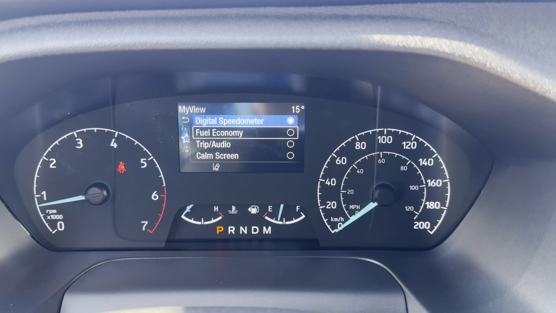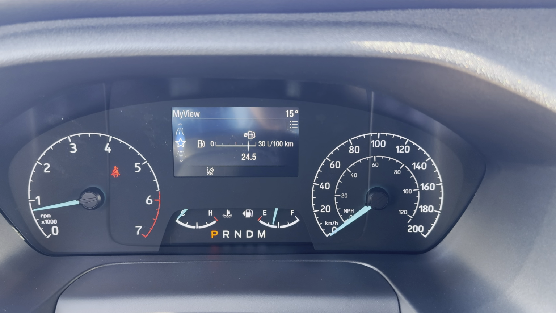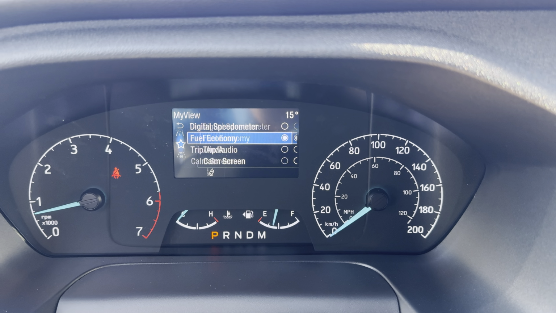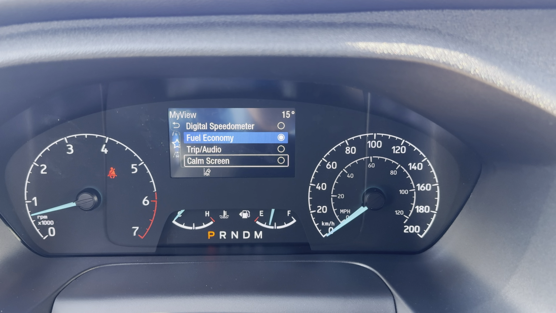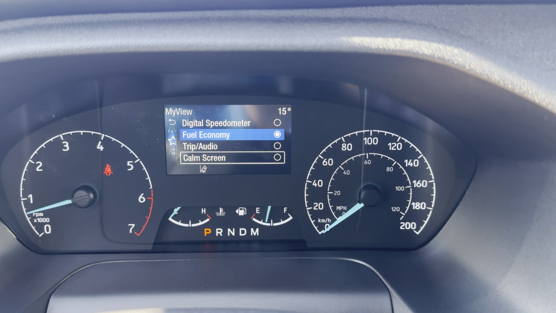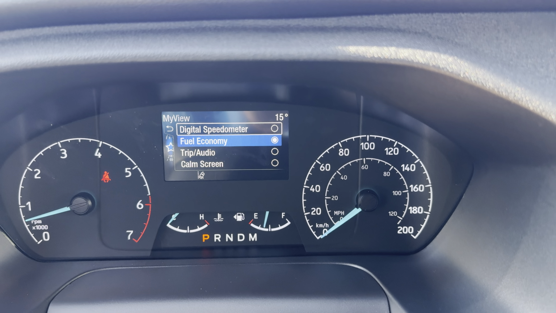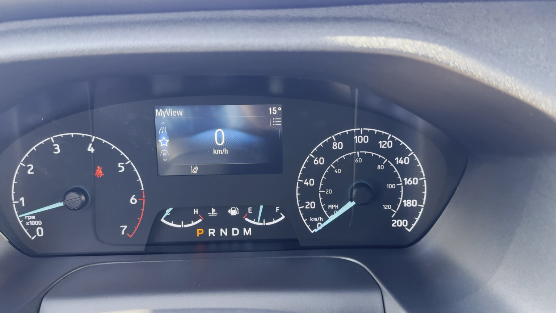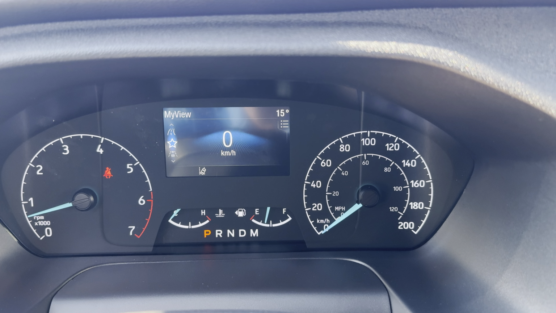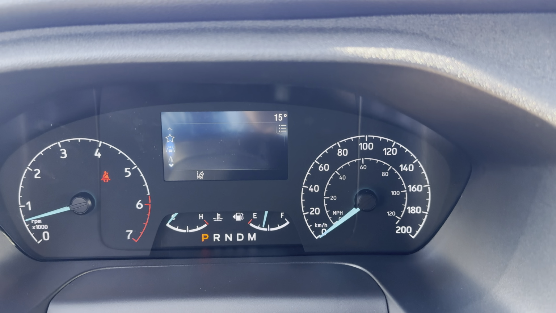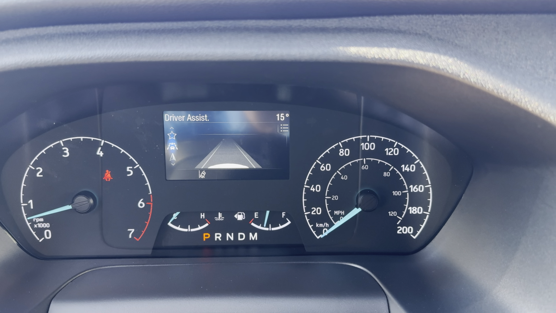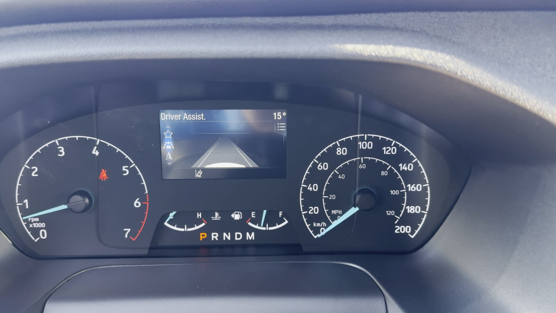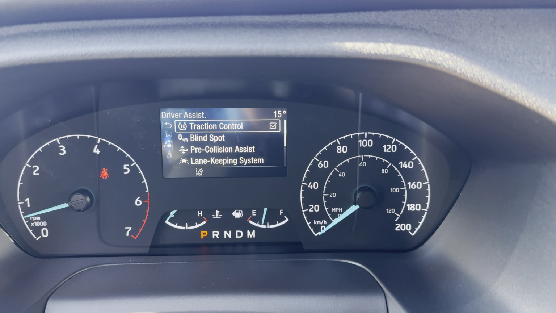I can also select fuel economy if I wanted. Again, if I go in, I can select trip or audio. I can select a calm screen, which gives me very little content. I like the digital speedometer, so I'm going to leave it on that one. That's what's going to show when I see My View. Scrolling down to the next screen, this is driver assistance. Again, hitting the menu button to operate what we have in driver assistance.